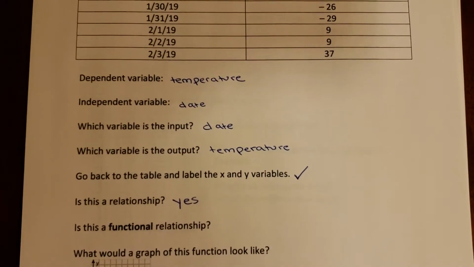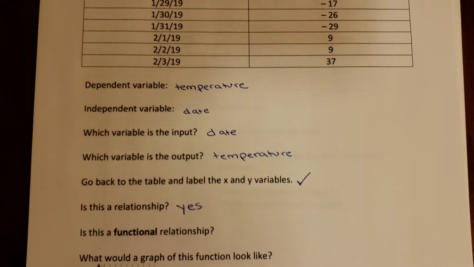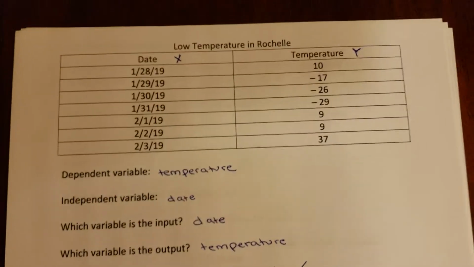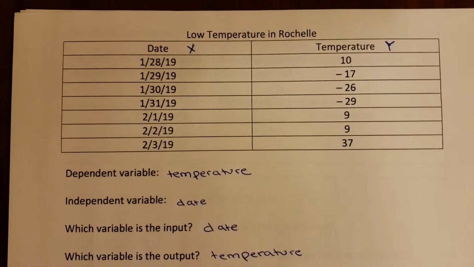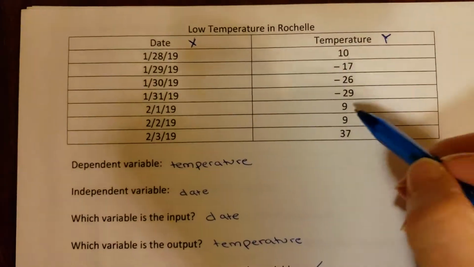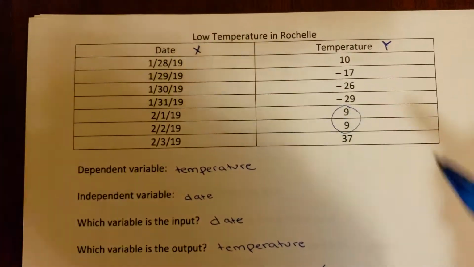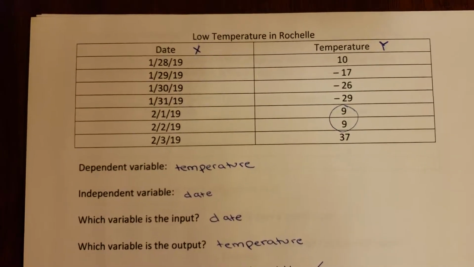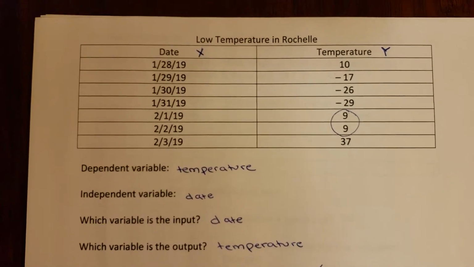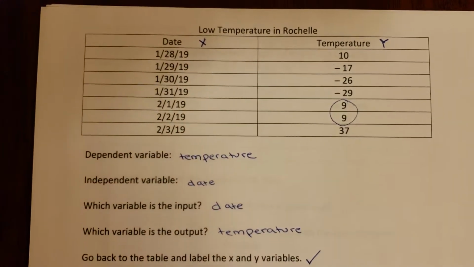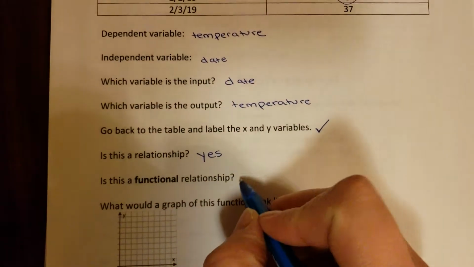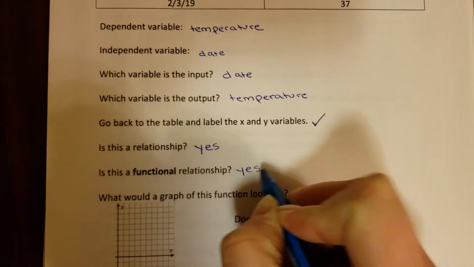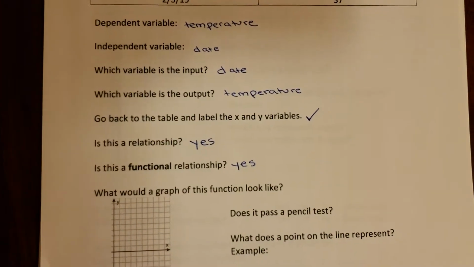Is this functional? If you ask me, there's nothing functional about those crazy temperatures. Is this functional? This is a trick question, isn't it? How many of you are wondering about this? Every X has to have its own Y, but Y is going to have multiple X's. So this is a functional relationship. Great.